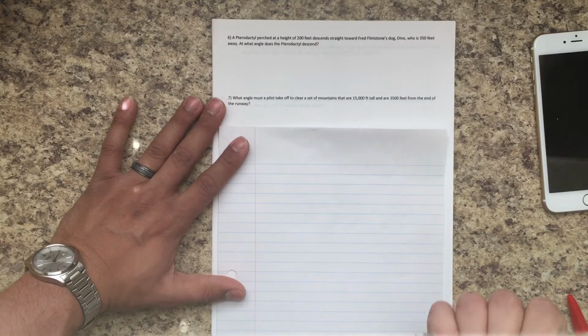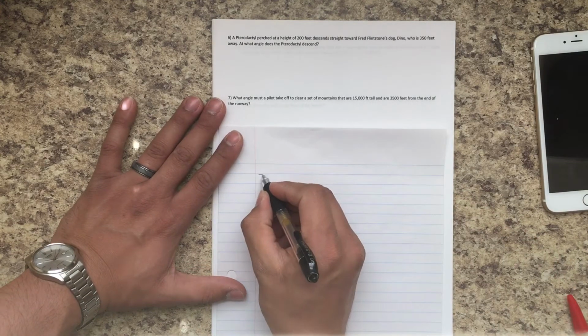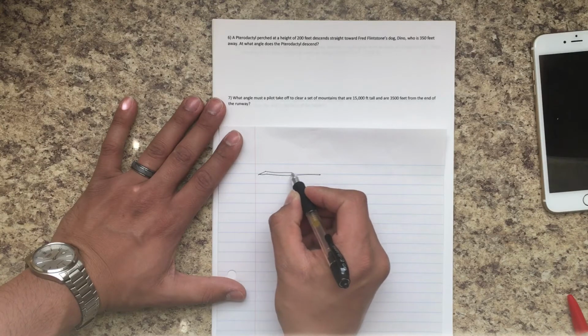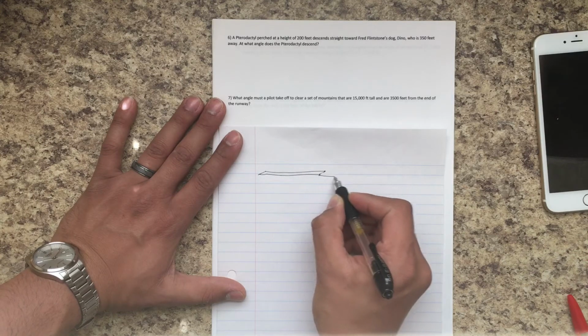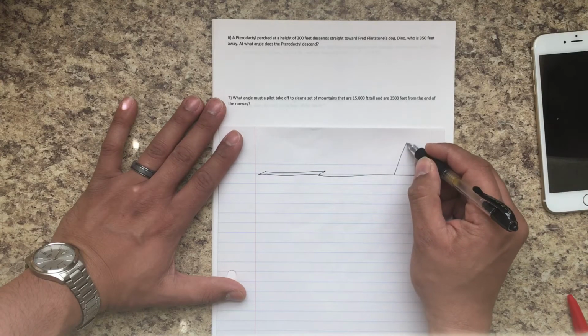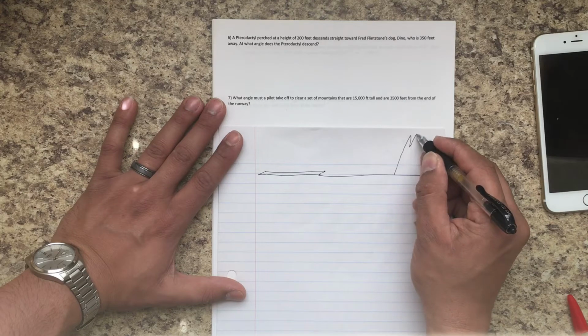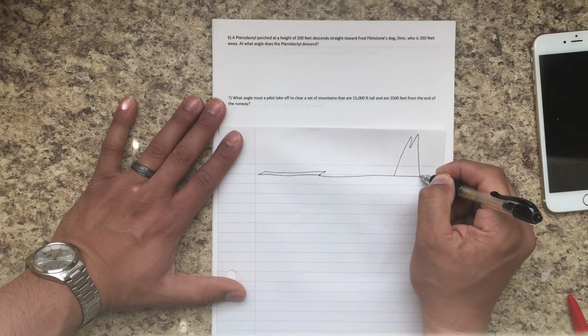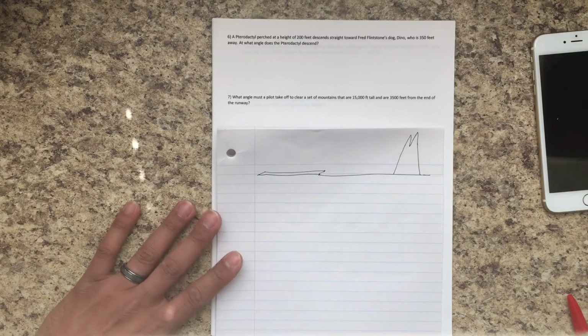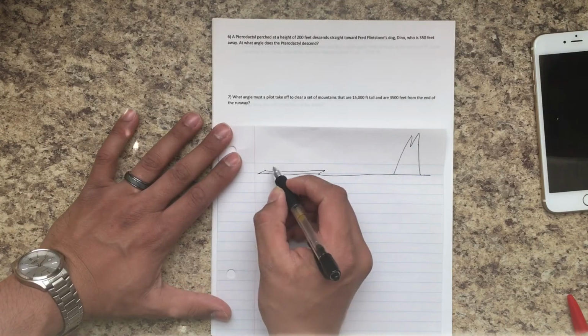So let's go ahead and draw ourselves a runway. Okay, let's say this is the runway here. And then over here we have some mountains. Now, let's go ahead and draw a little airplane.